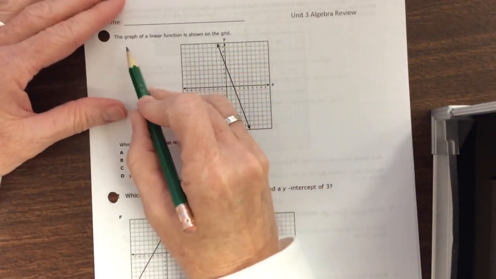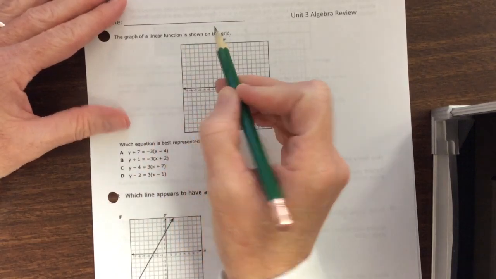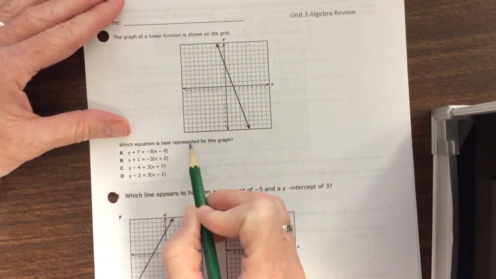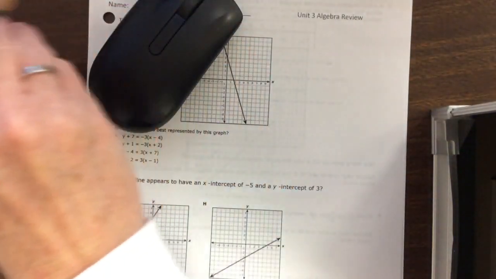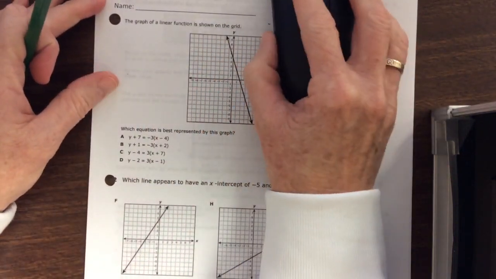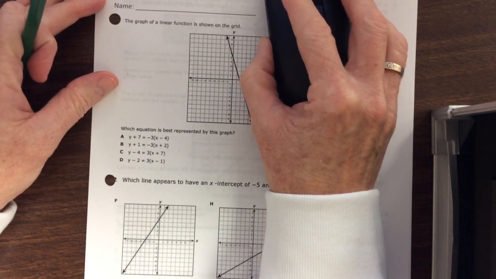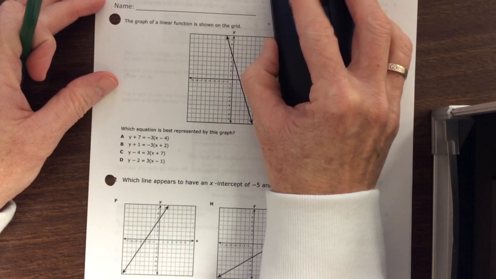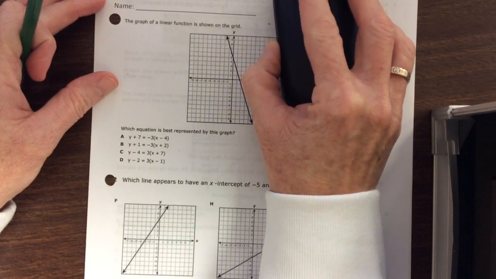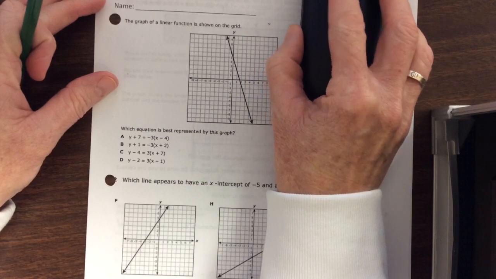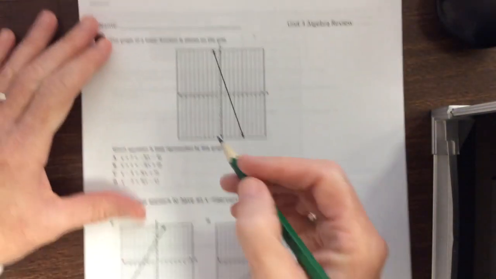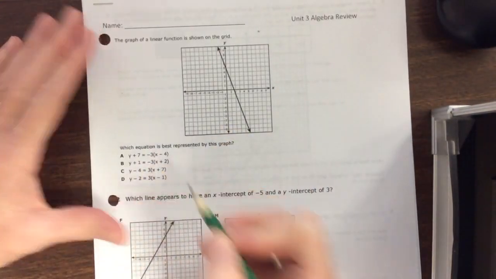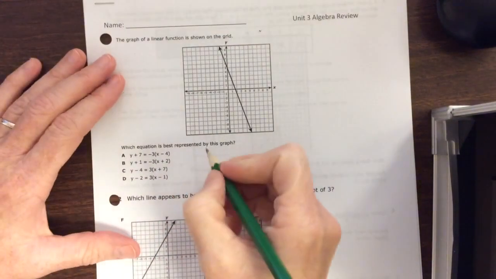So number 1, it says the graph of this function is shown on the grid. Which equation is best represented by this graph? So this is what we need to do. Okay, so first we need to put it into y equals mx plus b.